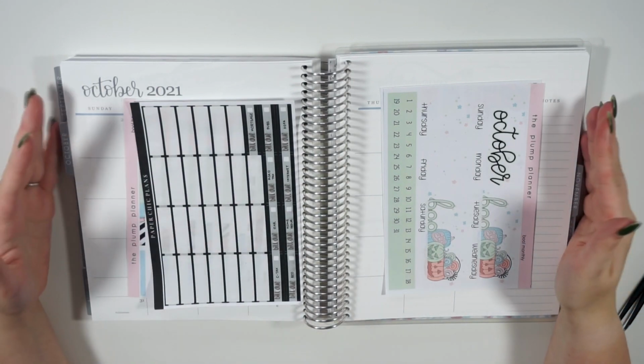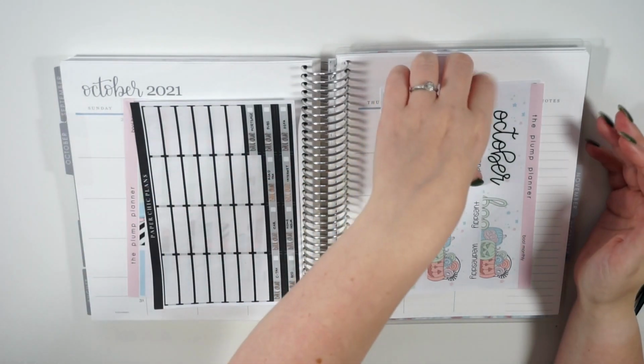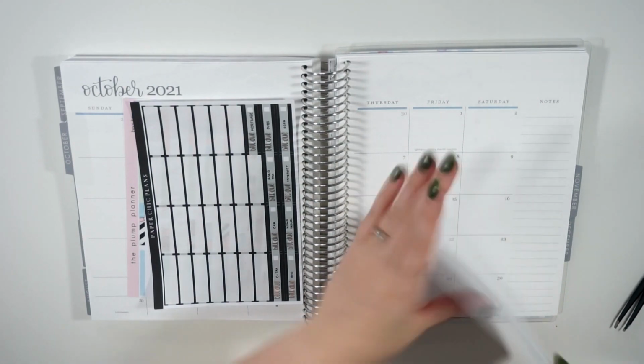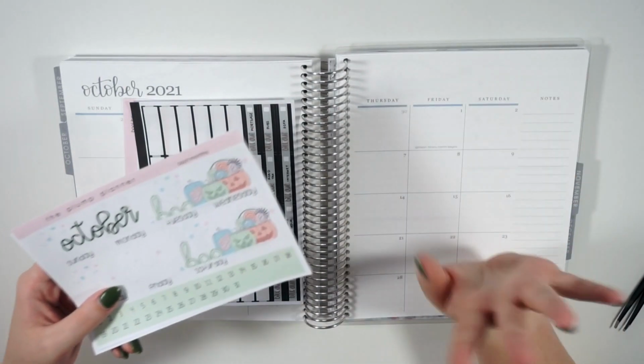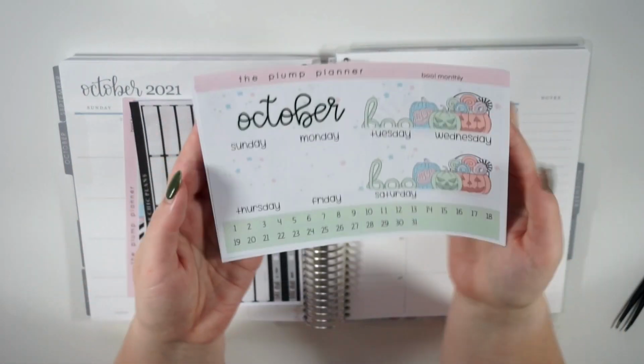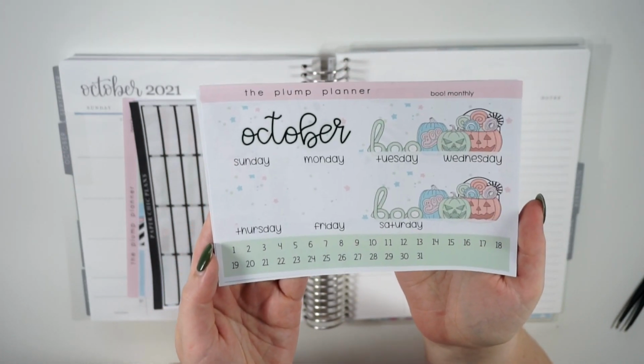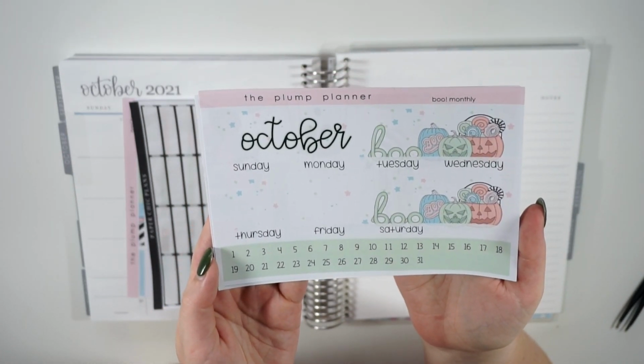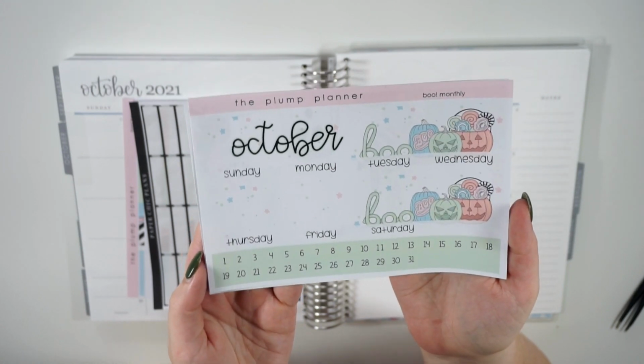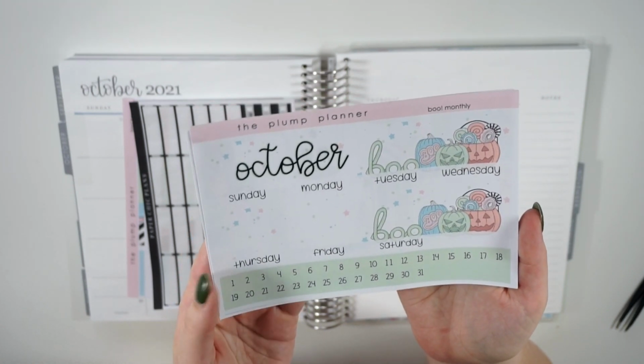I'm not the biggest Halloween fan. I don't decorate or anything, but I do like getting a little bit of Halloween vibe into my planning, and that is exactly why I chose this monthly kit from the Plum Planner, because it is Halloween but it's very pastel, very cute and not very scary, which is more up my speed.